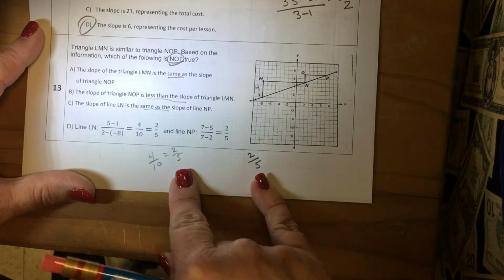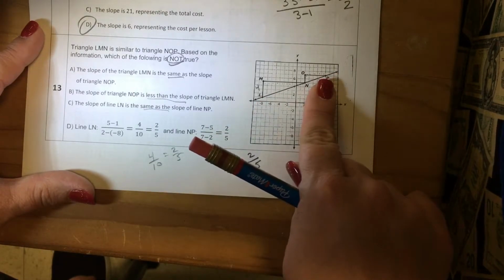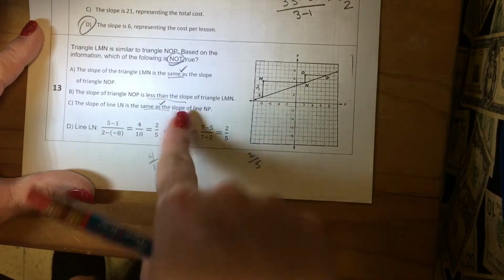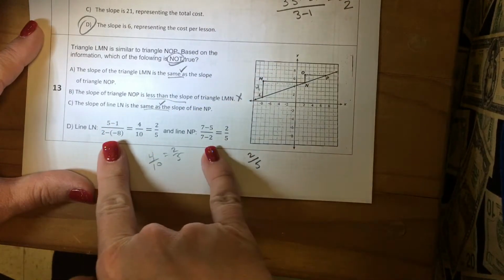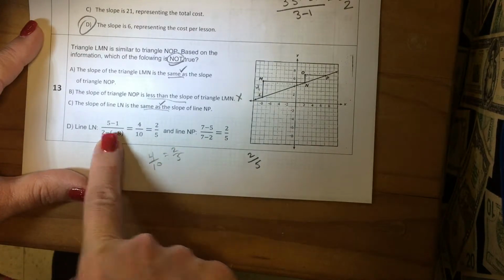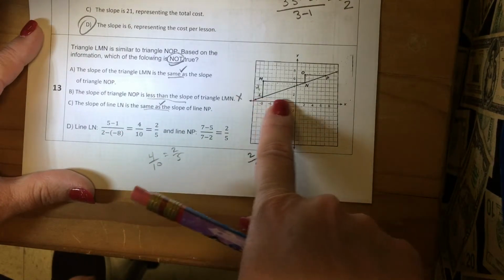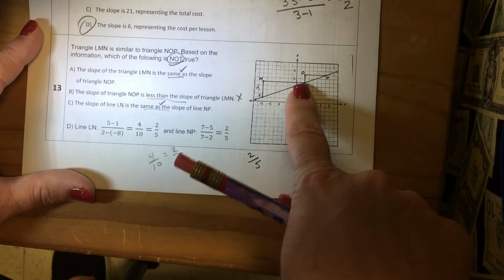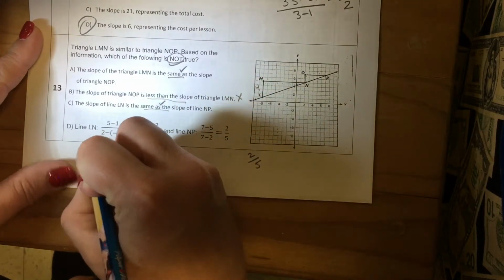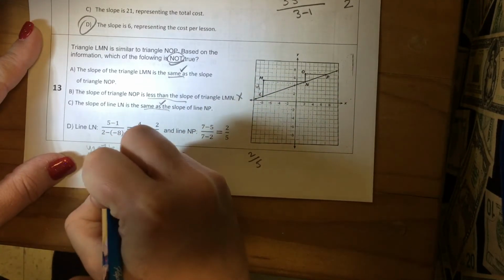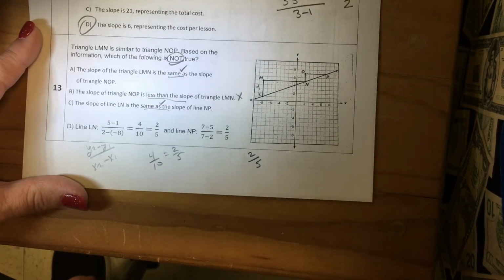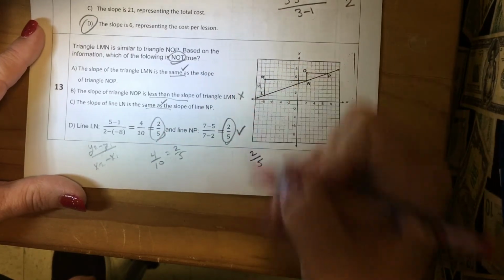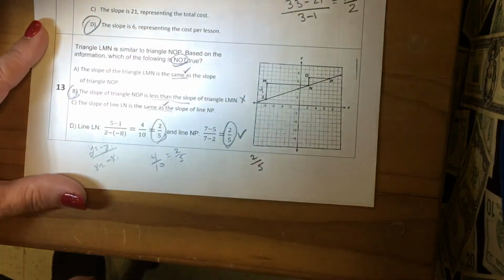So that's the same, which it should be, because no matter what 2 points I pick, the slope's going to be the same. So this is true, and this is true. So this is not true. But if we look at this, right here, they use the ordered pairs, (-8, 1) and (2, 5). They use those ordered pairs, and they use y2 minus y1 over x2 minus x1. And then they simplified, and they got 2/5, which is the same. So that's true. So the one not true is B.